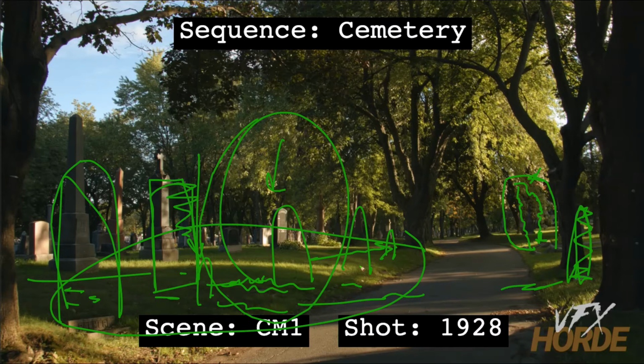You want to make sure that you're really helping the composition. The composition on this is already really great, so you're going to be enhancing the composition and creating a focus for the shot, because right now we are moving through this and we see this wide angle of the cemetery, but it doesn't really have a focus to the shot.